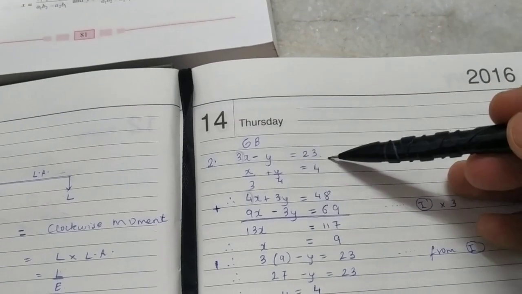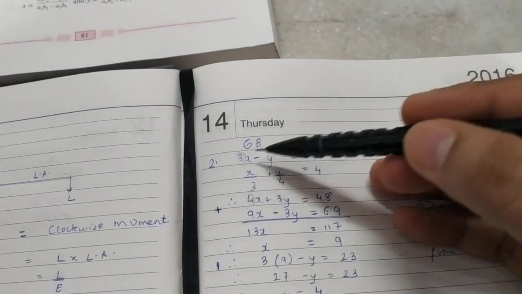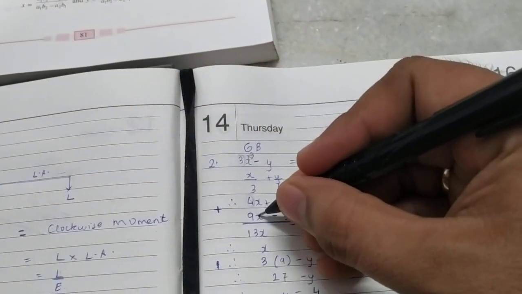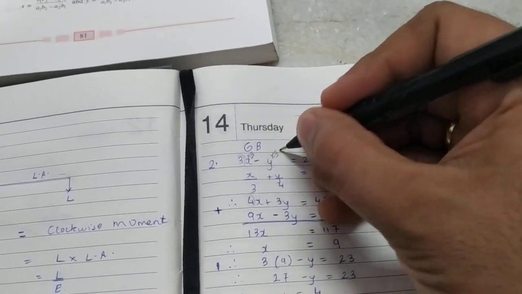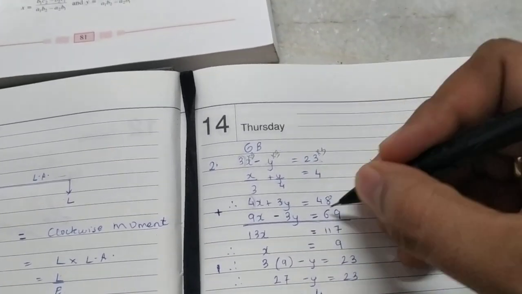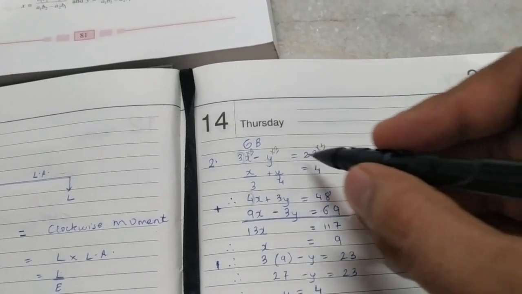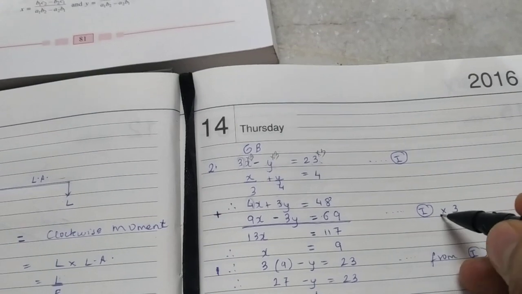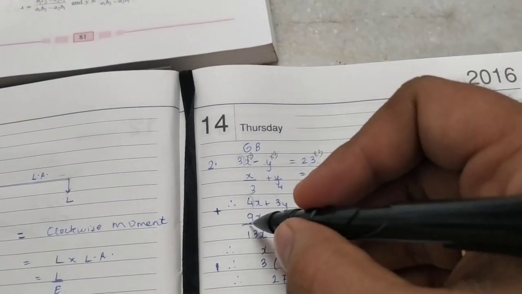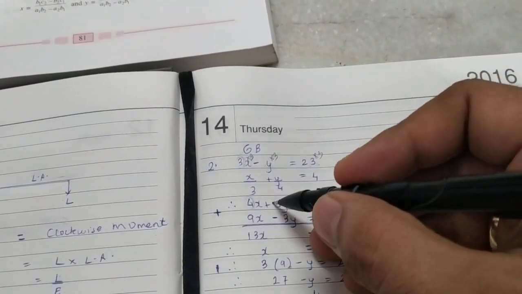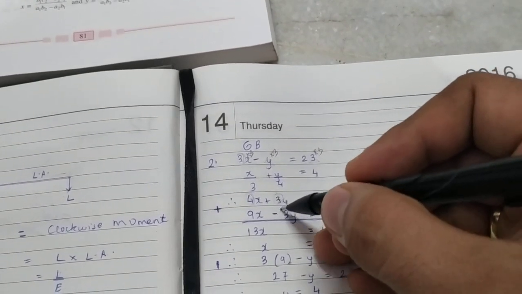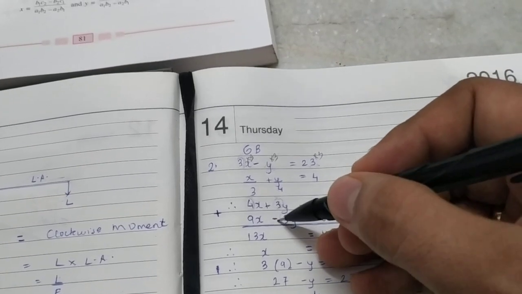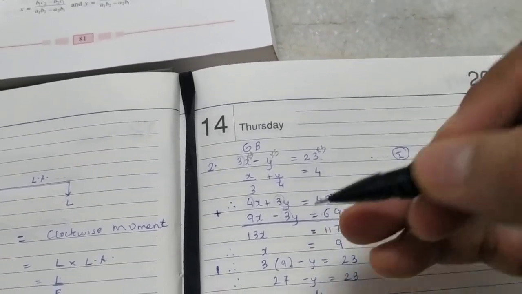So when I multiply this whole equation by 3, I get 3x multiplied by 3, that is 9x, into 3, that is -3y, and into 3, that is 69. So I have changed equation 1 into a new equation by multiplying by 3. Why did I do that? Because now the coefficients are same. At this point, the sign could be plus plus or plus minus or minus plus. It doesn't matter, we can still solve.